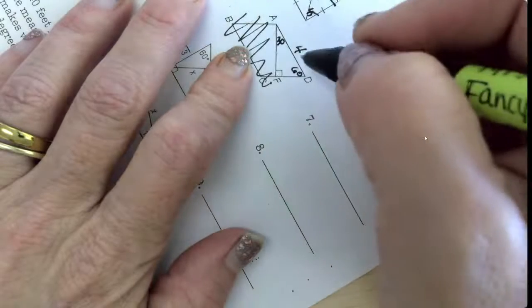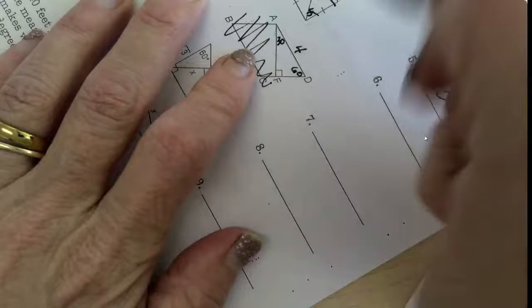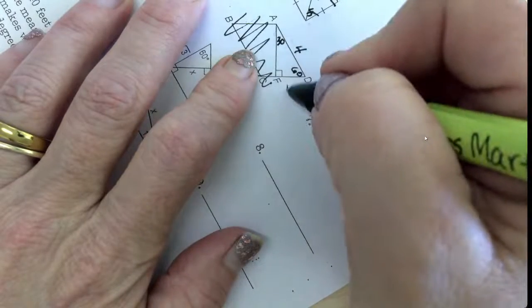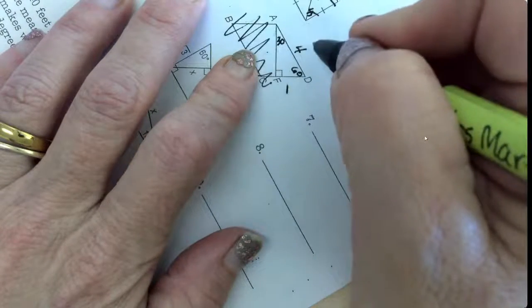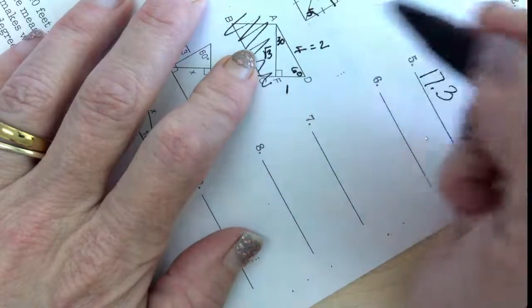Now this one you're going to have to know your 30, 60, 90 triangle stuff on. Do you remember what that is? Your 1, 2, square root of 3. So 1 is what your short side is, 2 is what your long side is, and square root of 3 is what your medium side is.